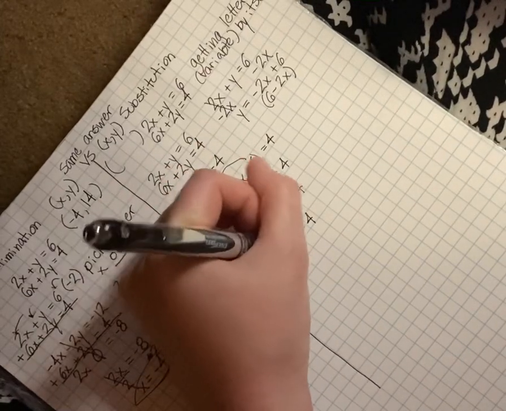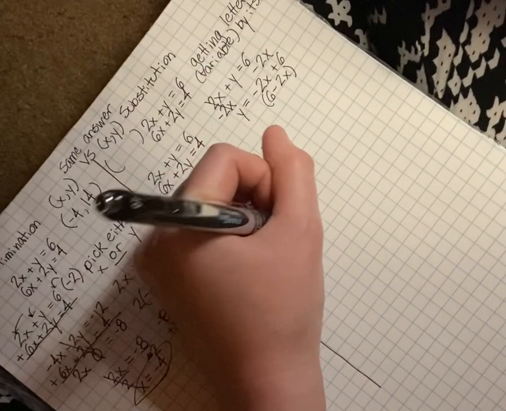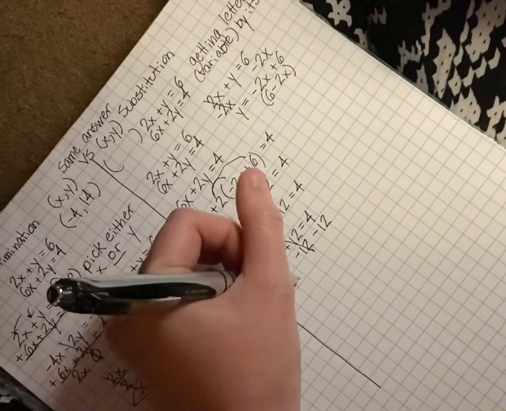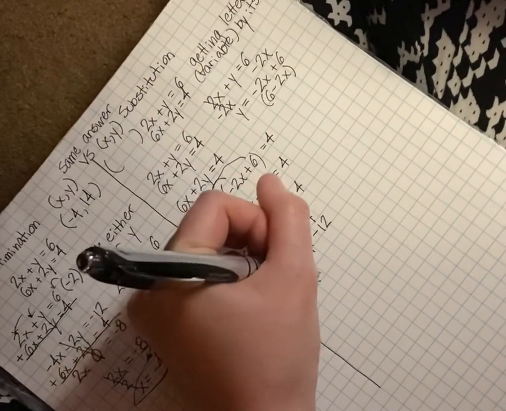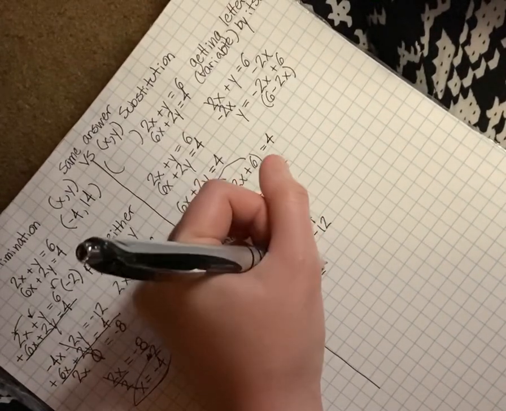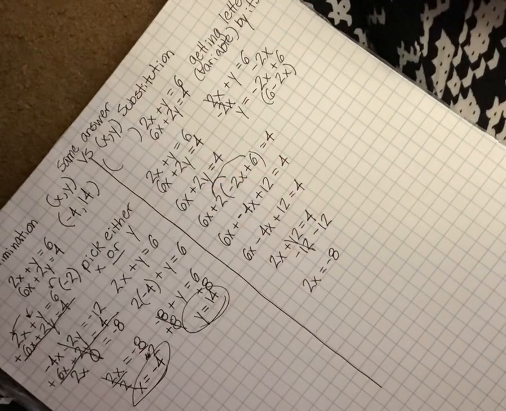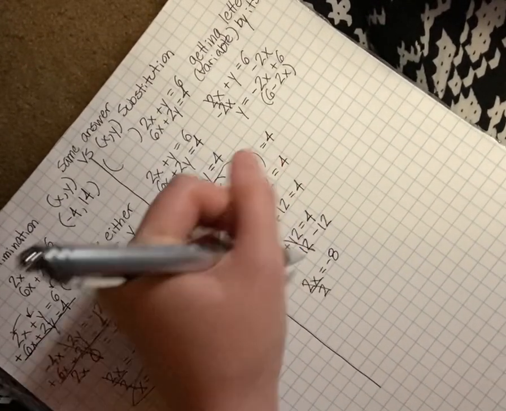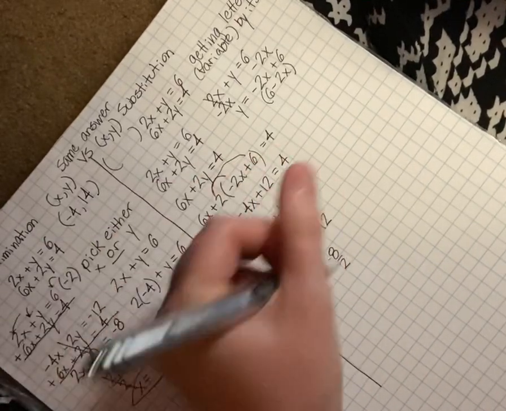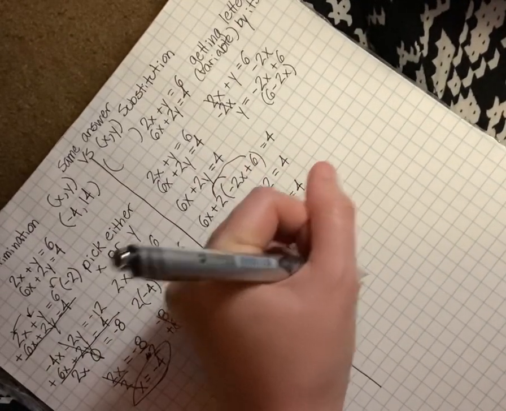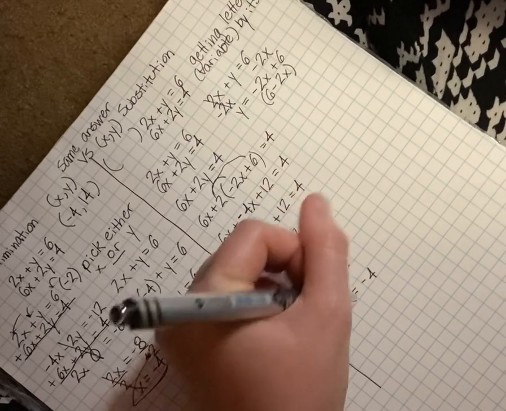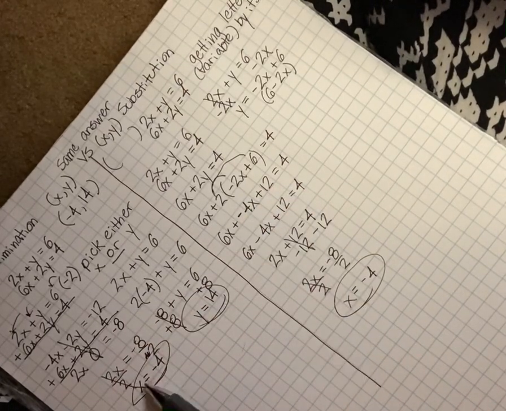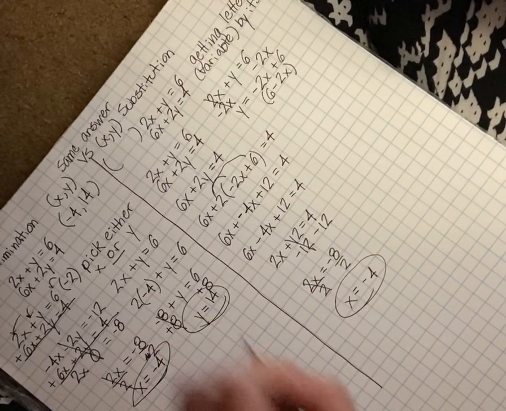All right? So we're going to do a negative 12. Move it over there. Now we've got 2x equals 4 minus 12 gives us a negative 8. Okay? Almost done. Now we divide both sides by 2 to get that x by itself. And our x equals a negative 4. Doesn't that look familiar? I would think so.